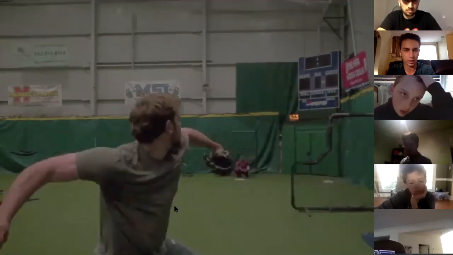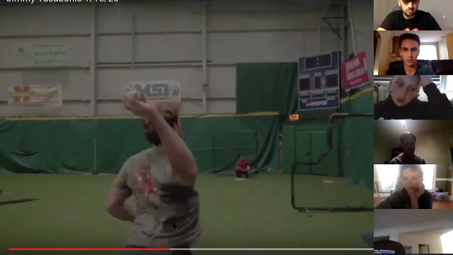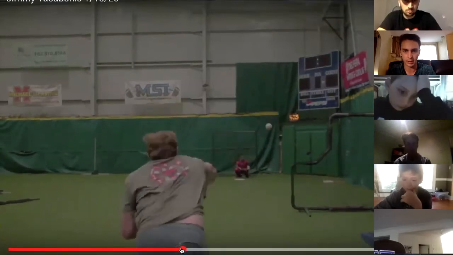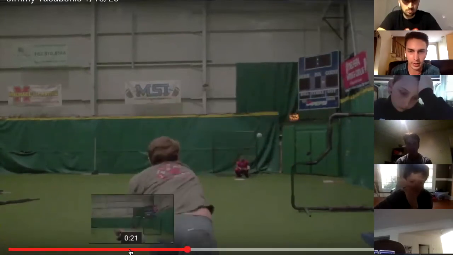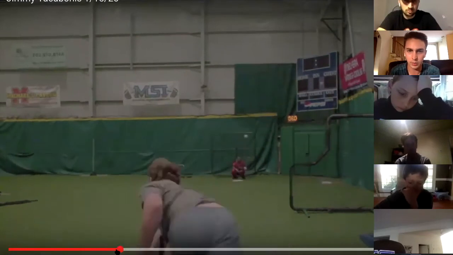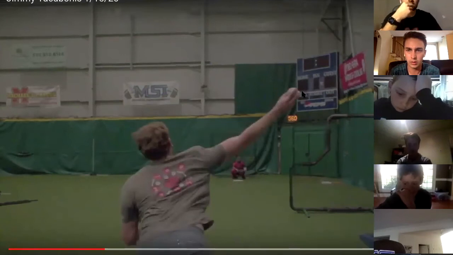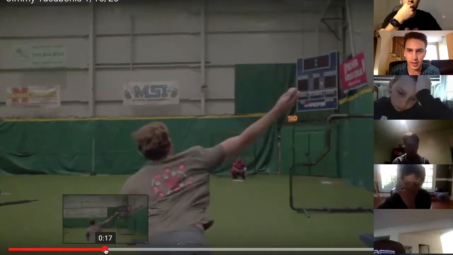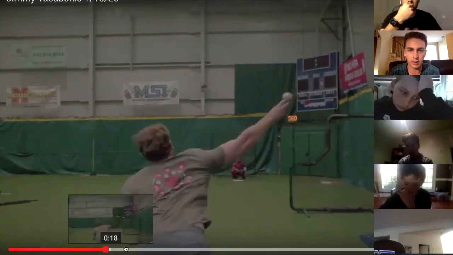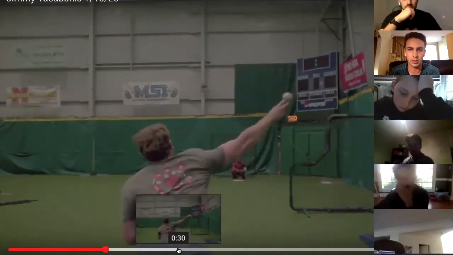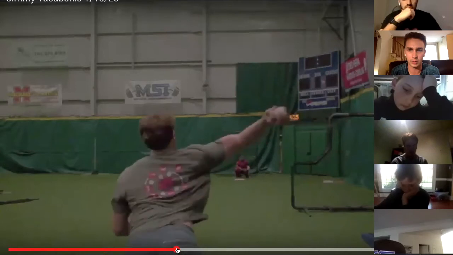Okay. Here's his changeup. So again, if we're comparing his fastball release, see how that fastball comes out? He's very behind it. Okay. As he gets to his changeup, you're going to see a lot more side spin to it.